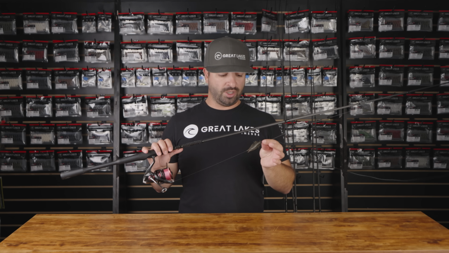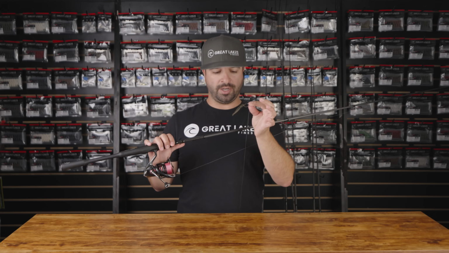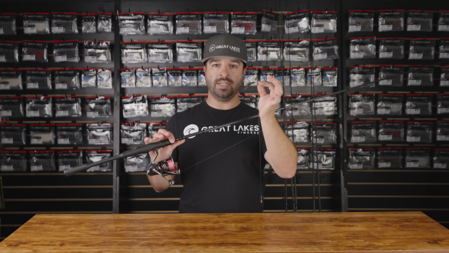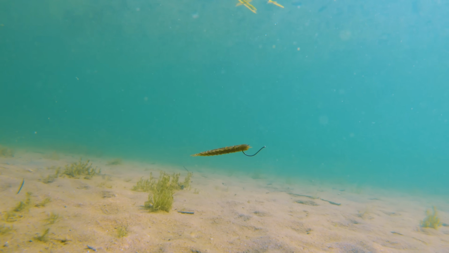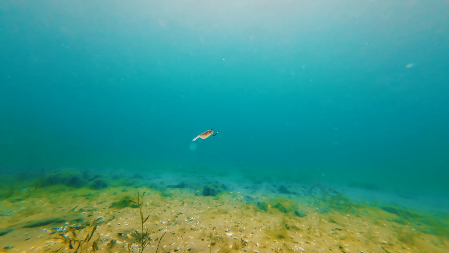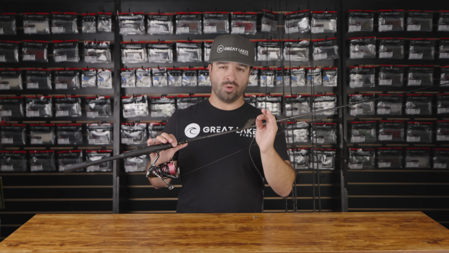Now, a third really good option when you're up shallow is a drop shot. Oftentimes we'll go with a shorter lead, lighter weight, but this allows you to really pick off those fish, especially if you can see them and you can kind of cast in front of them and lead those fish.